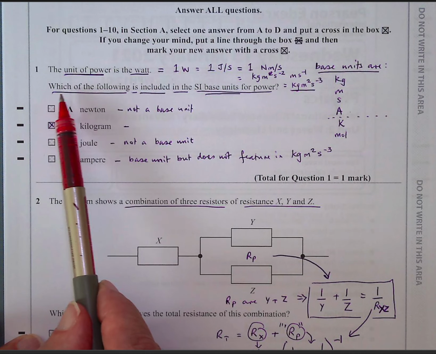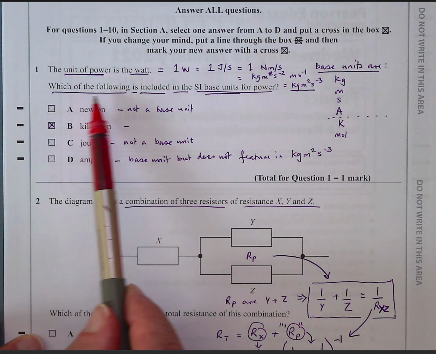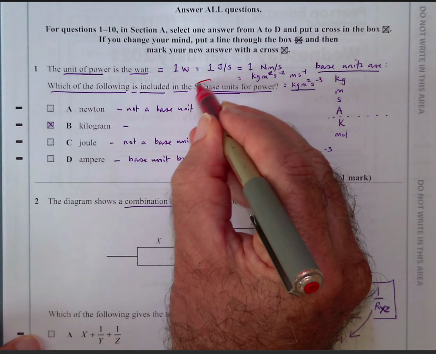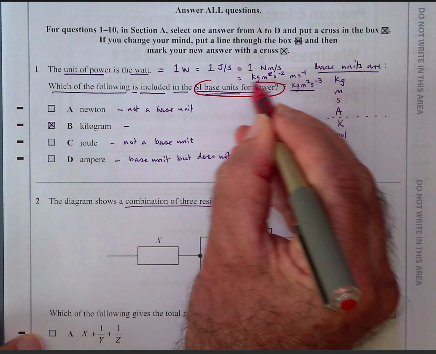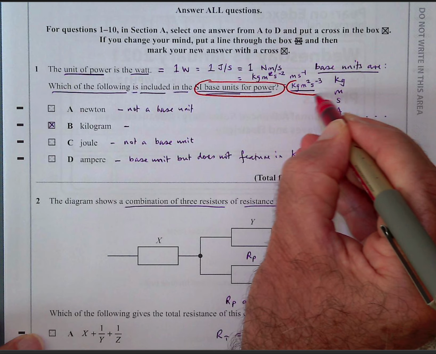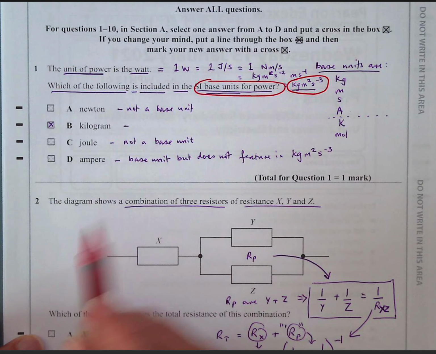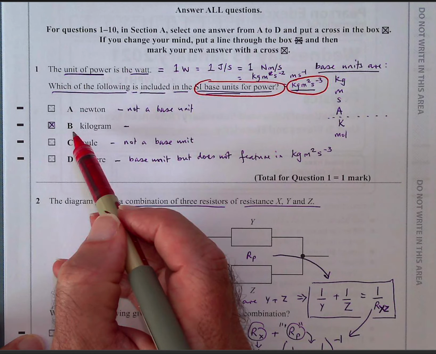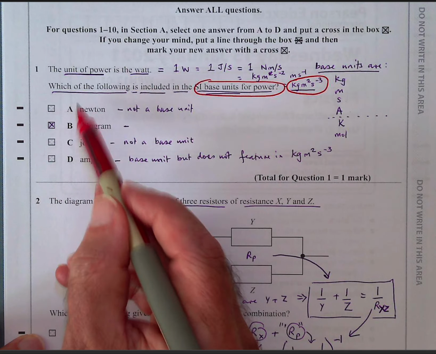So the question is actually asking which of the following is included in the SI base units for power. Well, this is the SI base units for power. If you don't know how to do these, you need to practice. So the only one that comes into it from the list is kilograms.